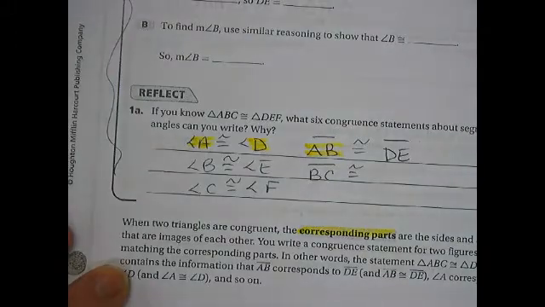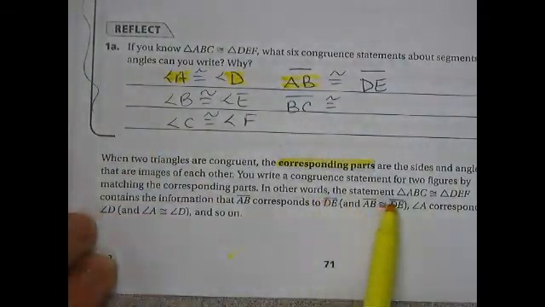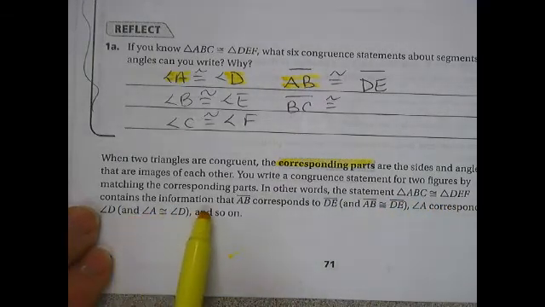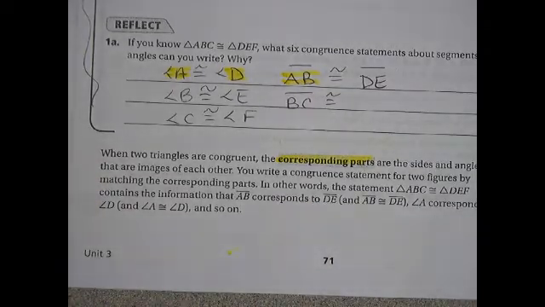Segment AB and segment DE are corresponding parts of the triangle. Okay? So if we go back to here, in other words, the statement triangle ABC is congruent to triangle DEF contains the information that AB corresponds to DE and so forth. I think we hit on that pretty well.